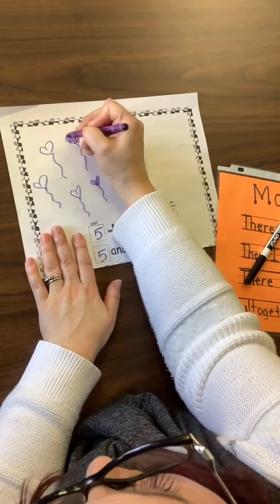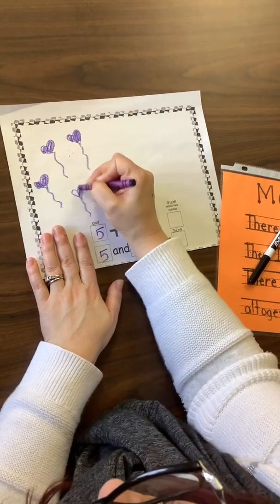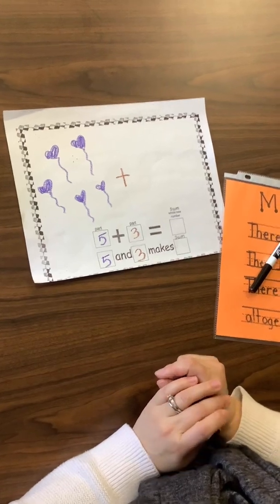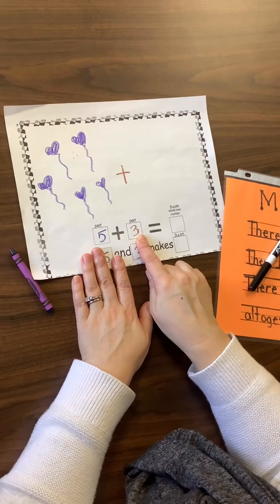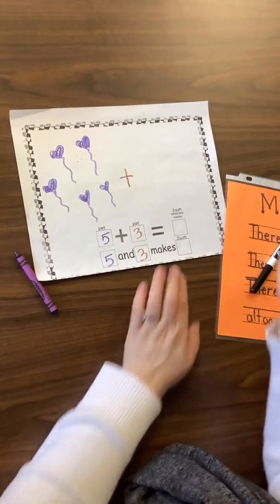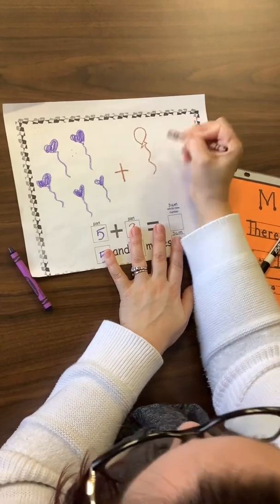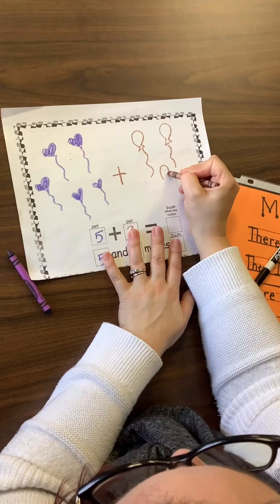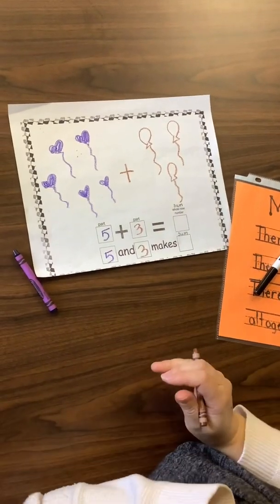You can color them real quick, but remember, it's a quick sketch. So I saw 5 heart balloons, and then I saw, how many more? 3. And I'm going to say I saw 3 regular balloons. So now I have my 3 regular balloons.